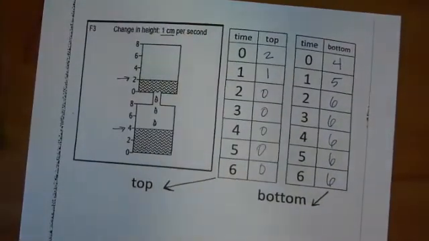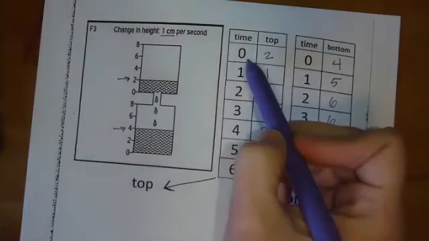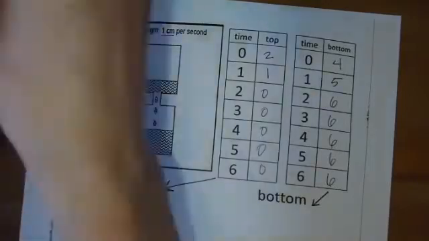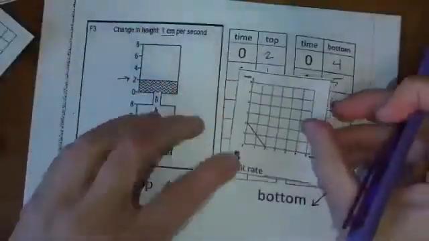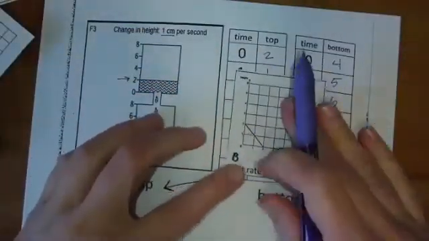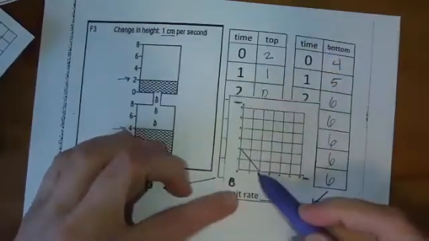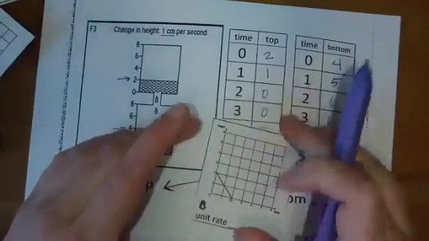And now let's find some graphs that match. So we need to start at 0, 2 and go down. Let's see here. Maybe this one. 0, 2 for starters, and then 1, 1, and then 2, 0. Looks like this one will match.